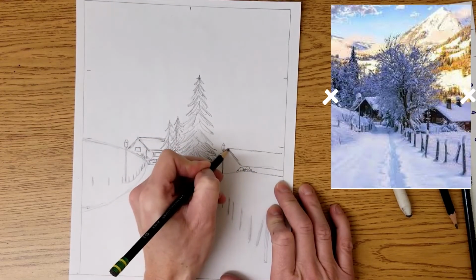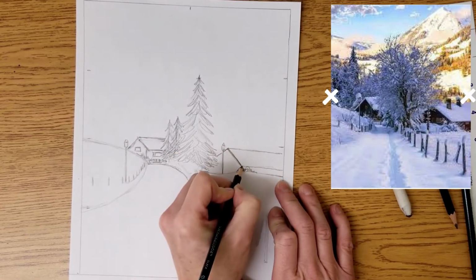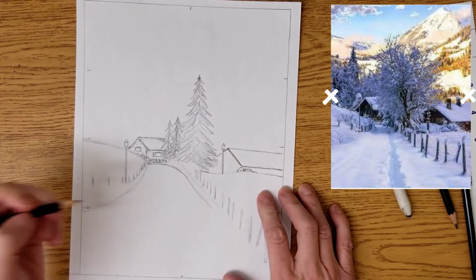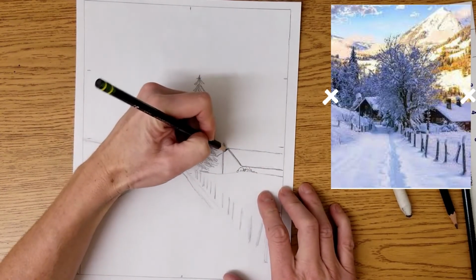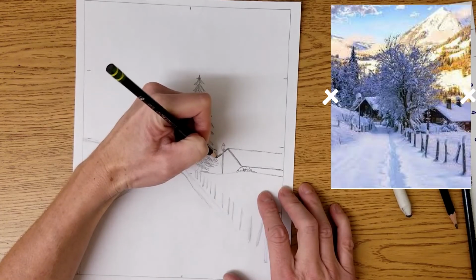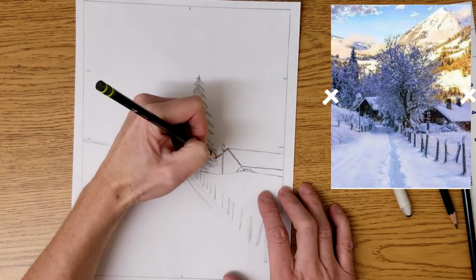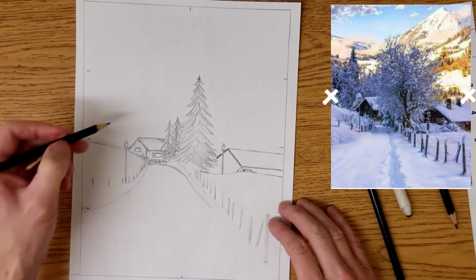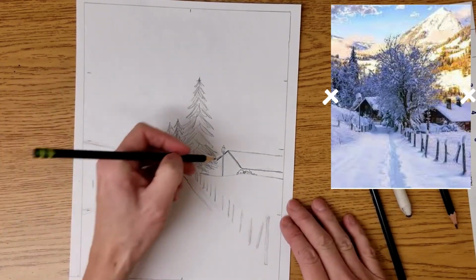Get this roof really nice underneath that. Okay. So remember, right now you're still using your lighter pencil. We'll get into using a 6B pencil to get some of that shade in there so things stand out a little bit more.